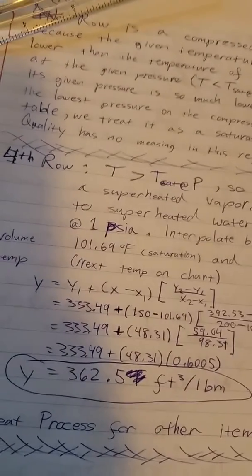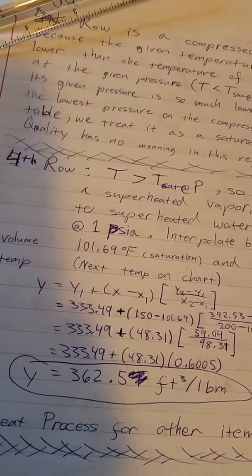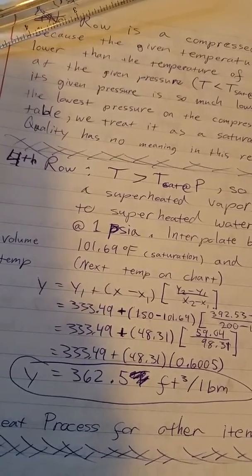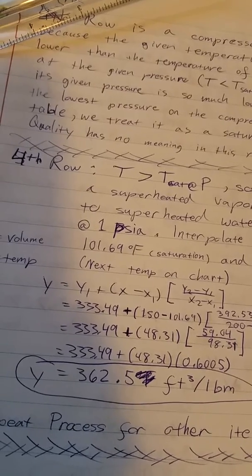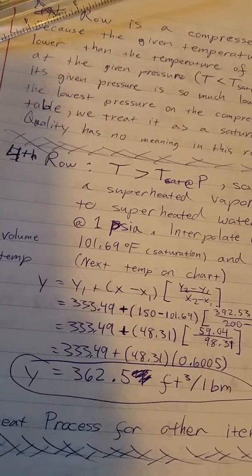Now you can use this formula right here, which I'm going to point to with this magnifying glass now that you know where it is. It's y equals y1 plus the quantity x minus x1 times the quantity y2 minus y1 over x2 minus x1.